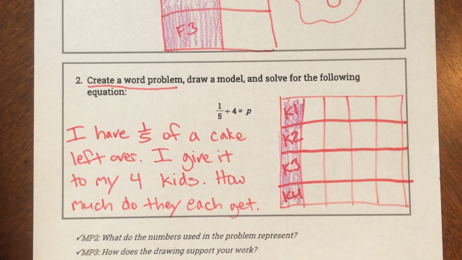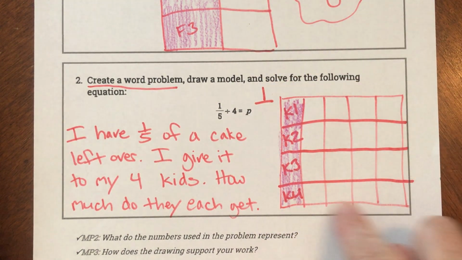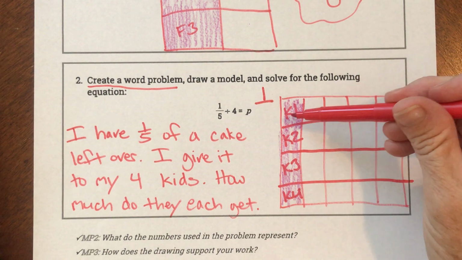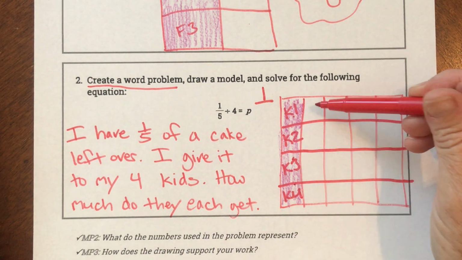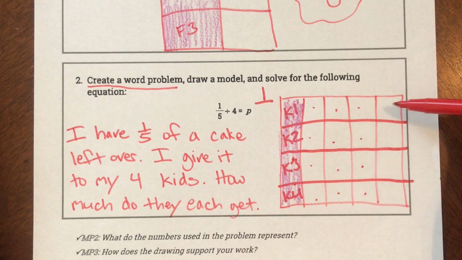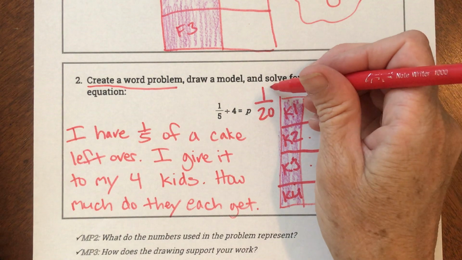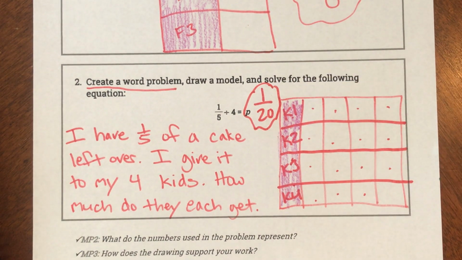So how much did each kid get? Well, each kid only got 1 piece out of how many? What's my denominator? 1, 2, 3, 4, 5, 6, 7, 8, 9, 10, 11, 12, 13, 14, 15, 16, 17, 18, 19, 20. So each kid only gets 1/20th of the original cake.